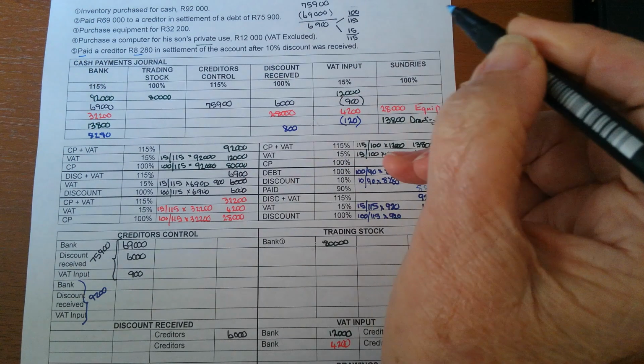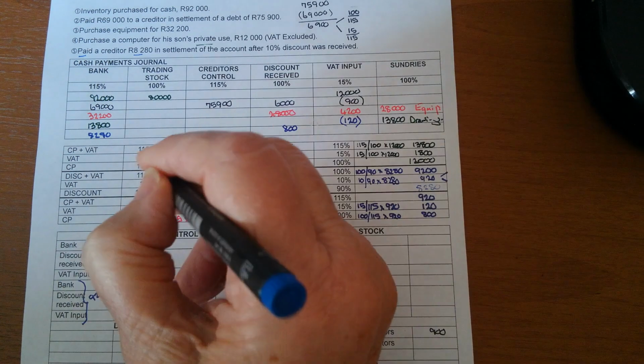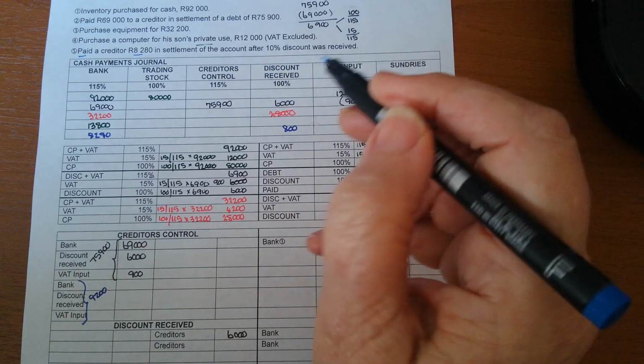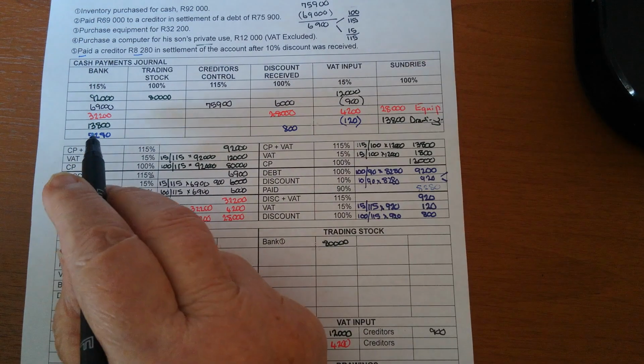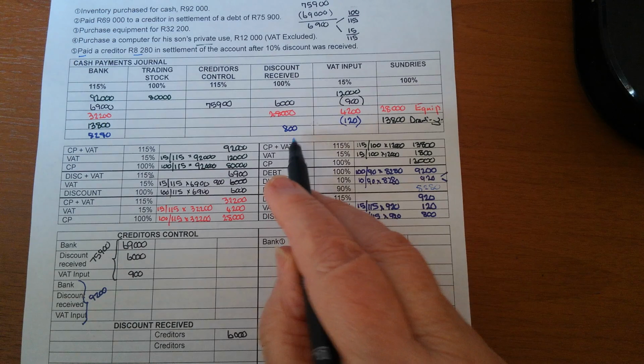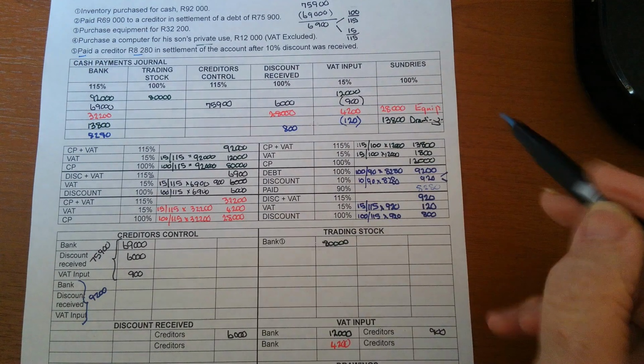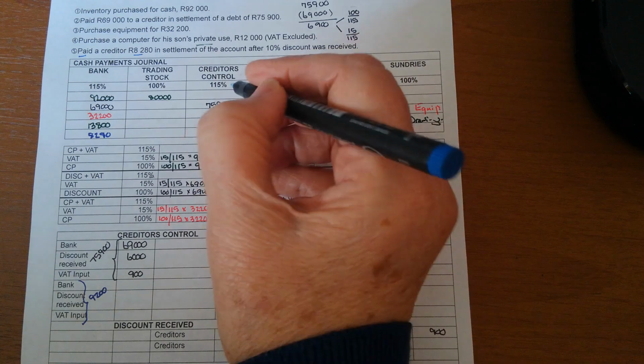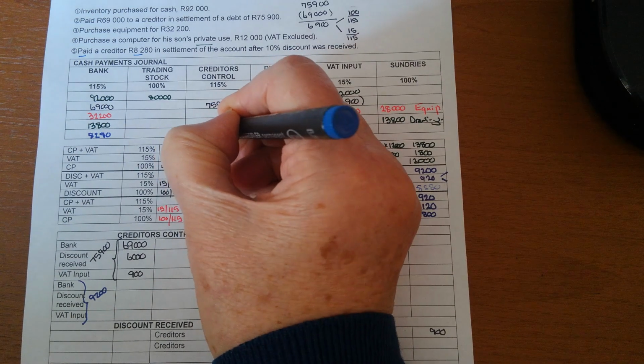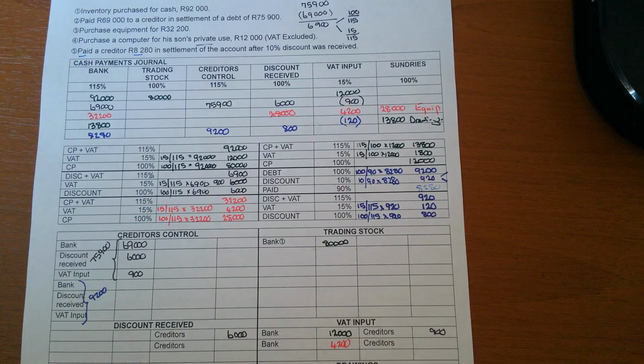And I will show that I will decrease my creditors with the total amount. So it's the 8,280 plus the 800 plus the 120. So if I add all those together, it must give me this total amount of 9,200.